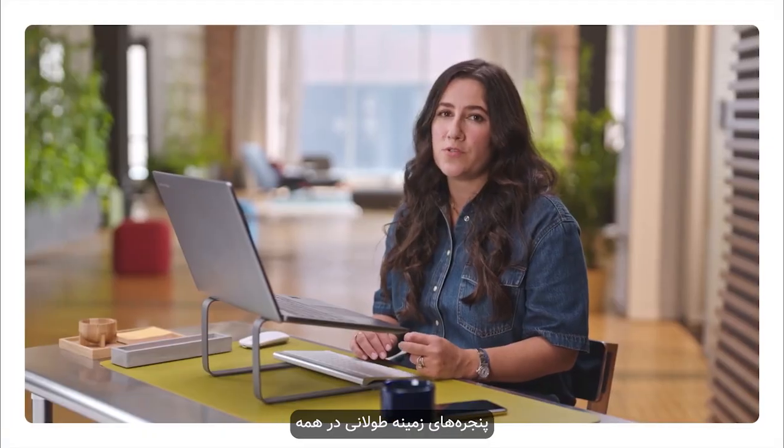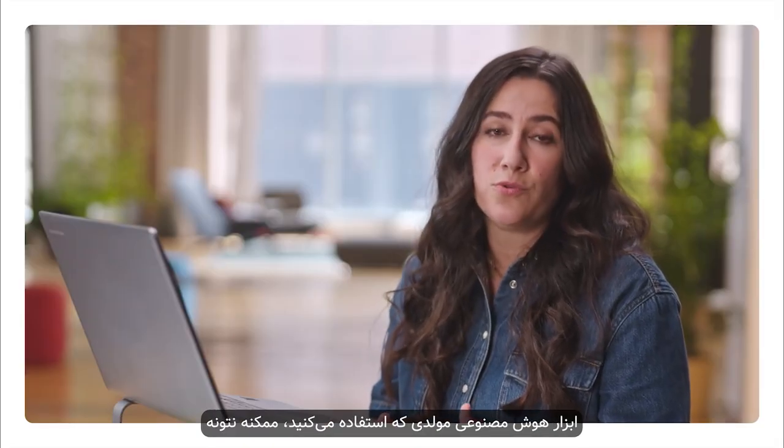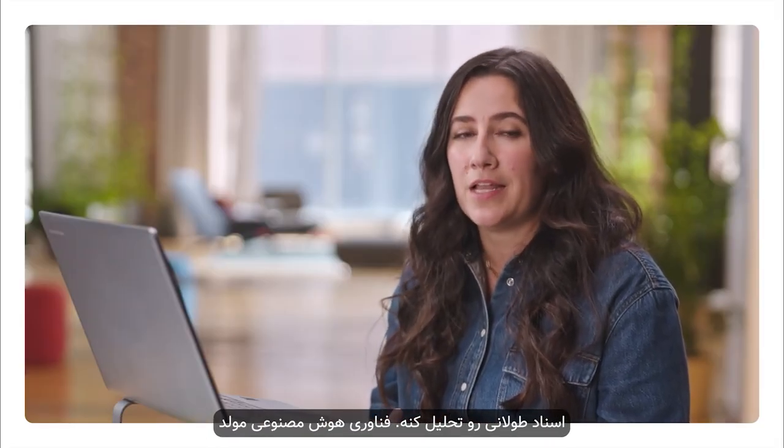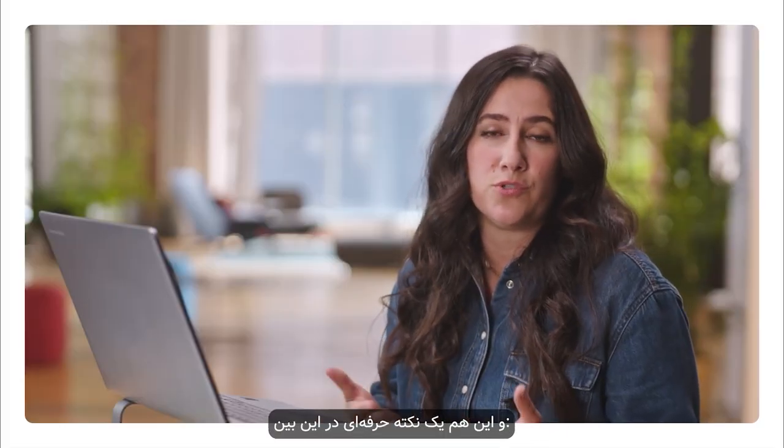Long context windows aren't available on every Gen AI tool, so depending on the Gen AI tool you use, it may not be able to analyze long documents. Gen AI technology is dynamic and ever-changing, so always double-check what features and capabilities are available in the tools you're using. And here's a pro tip in the meantime.